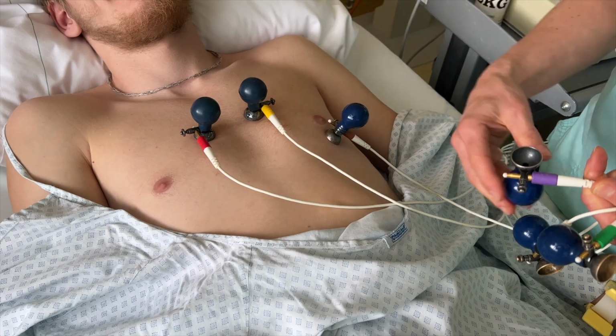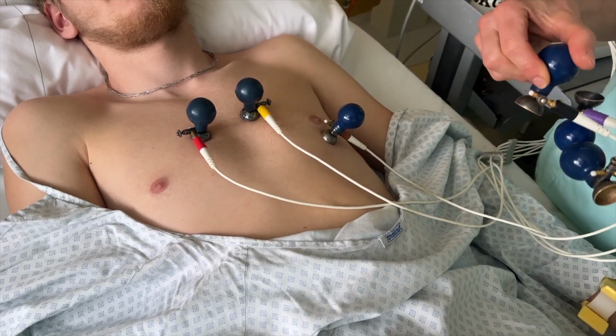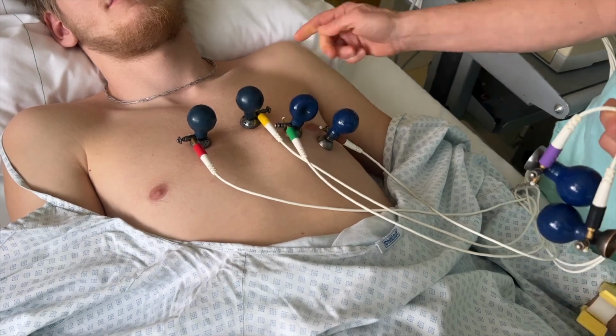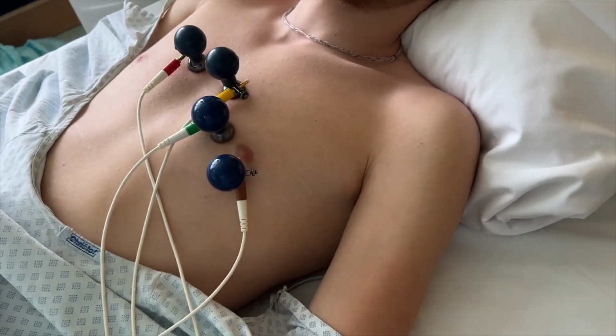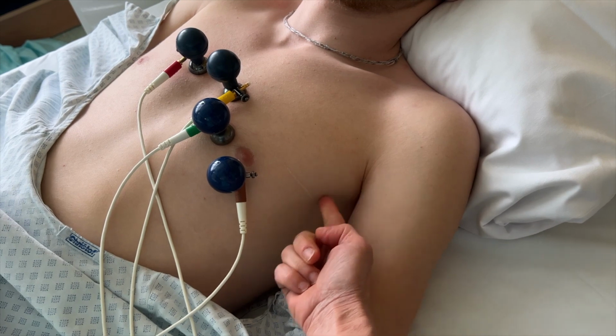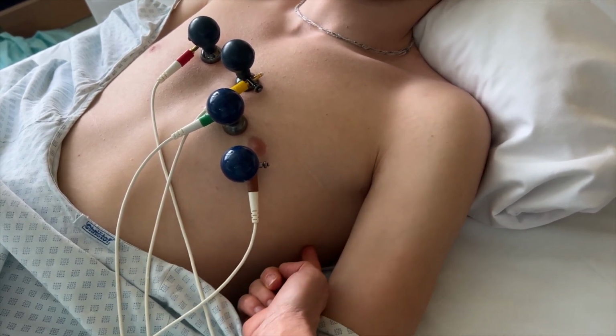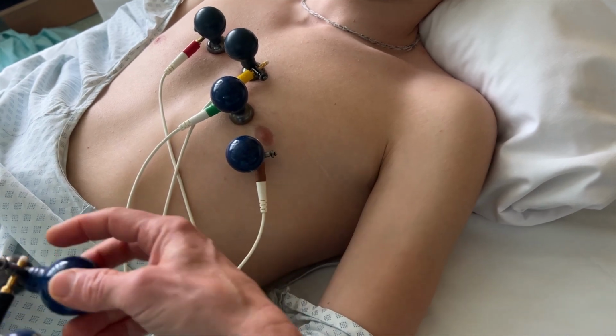The third lead is placed on the line connecting the second and fourth leads. The fifth lead goes in the anterior axillary line at the fifth intercostal space. The sixth lead goes in the mid-axillary line at the fifth intercostal space.